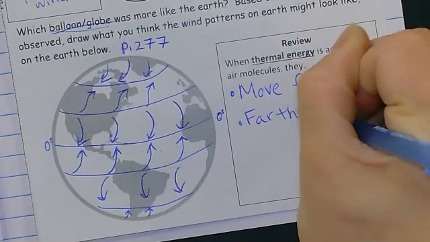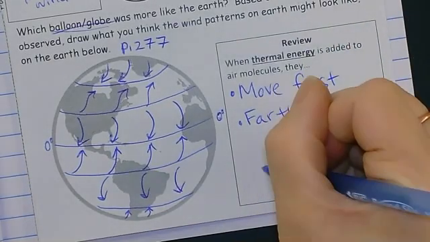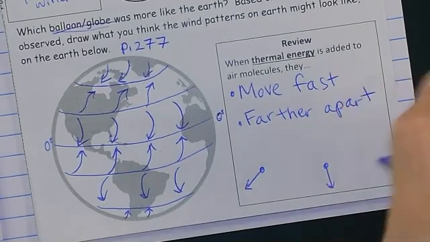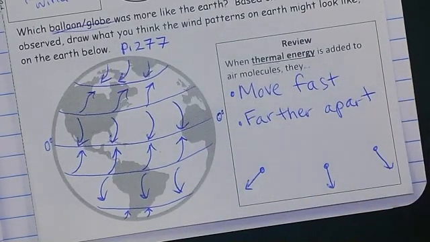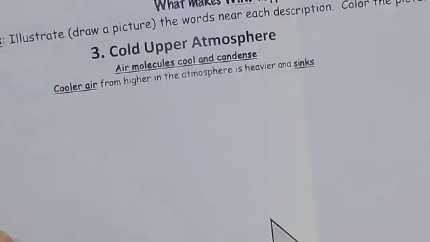And they move farther apart. They spread out. Okay, so let's draw some molecules spreading out as they heat up. Okay, now we're going to put all the pieces together.